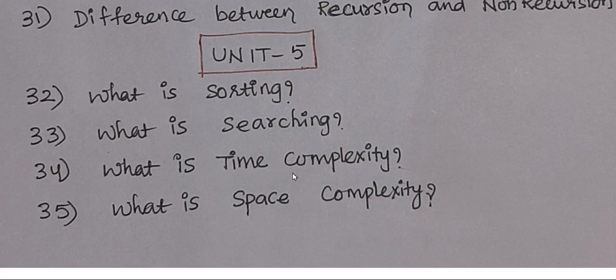What is the worst case? What is the average case? Based on the input, based on the number of steps, it will be considered the best case, average case and worst case. So here it will be asked all these questions.